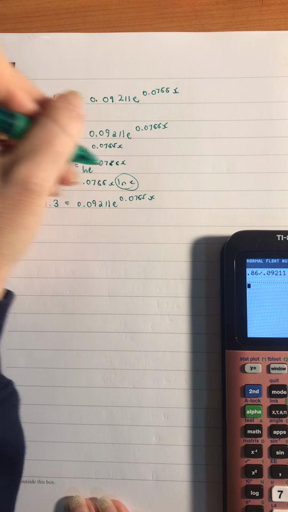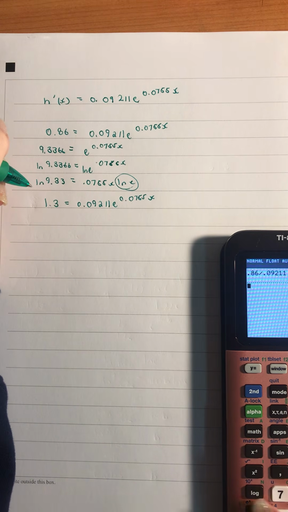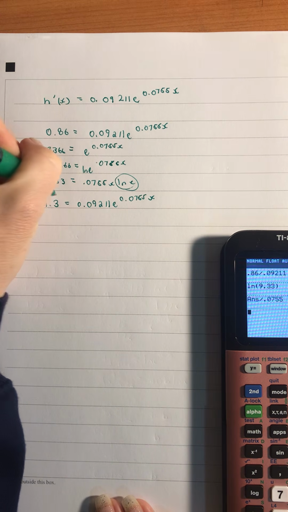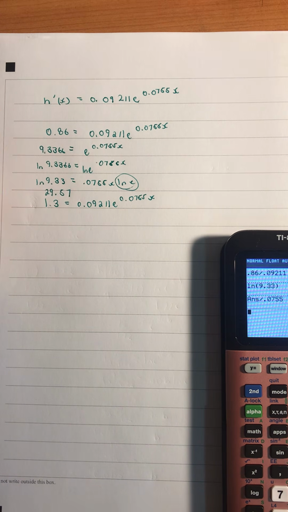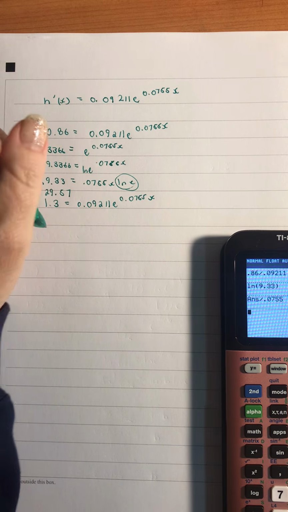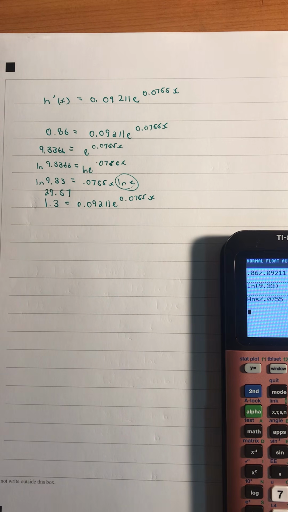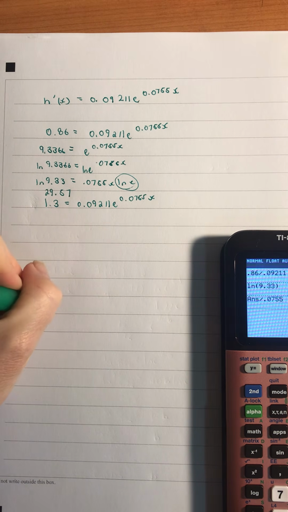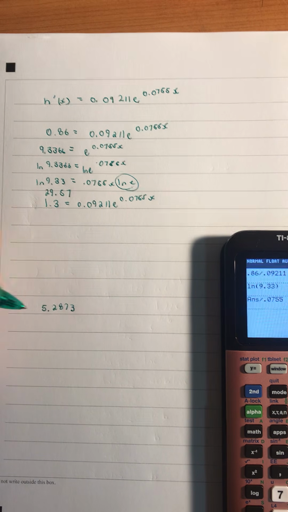The ln e becomes 1, so then we can divide ln of 9.336 by 0.0755 to get 29.57. We then do that again for the second one, and to save on time, because otherwise this video is going to be quite long, you should get the answer of 5.2873 as the difference.